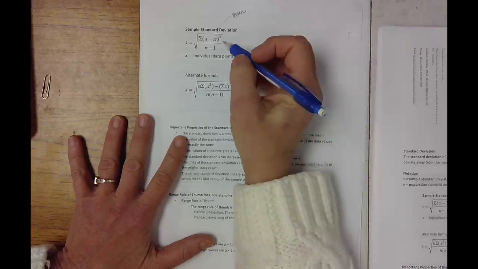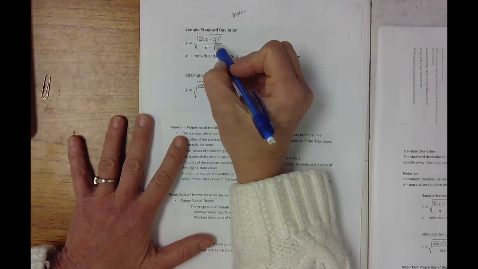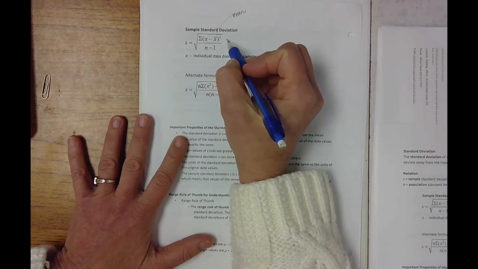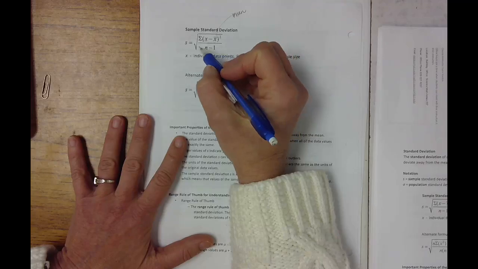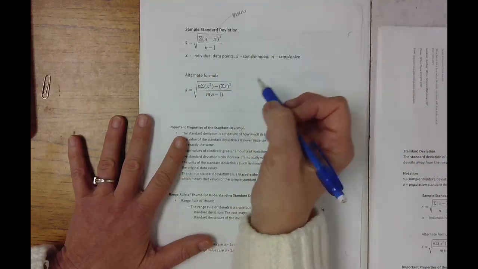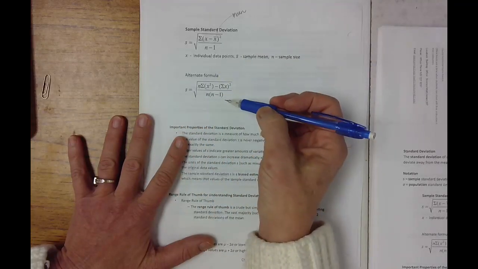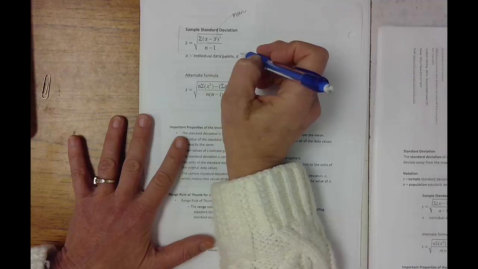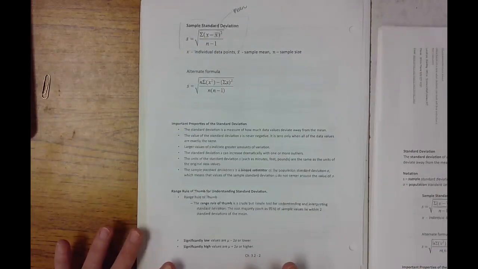Then we take all of those, square the difference between those two, and add them all together, because that's what the sum means. Then we divide it by n minus 1 and take the square root of it. An alternate formula, which is derived from this one, is the one down here, but I'm going to focus on this one because it's not that hard to implement.